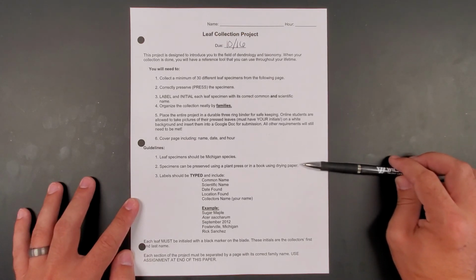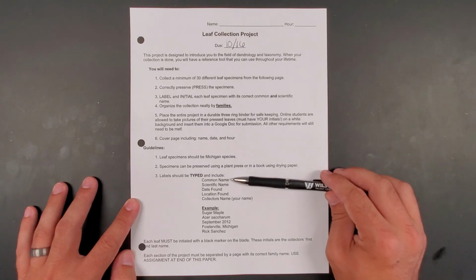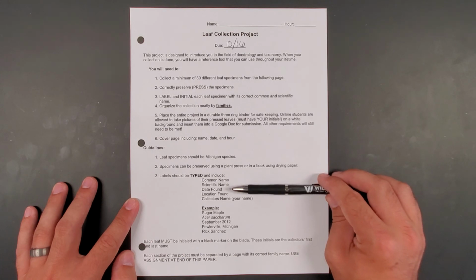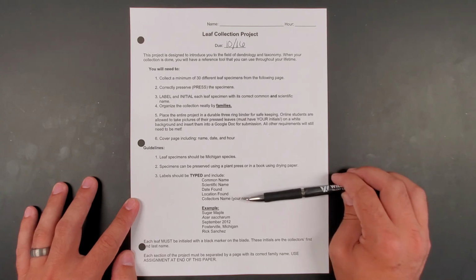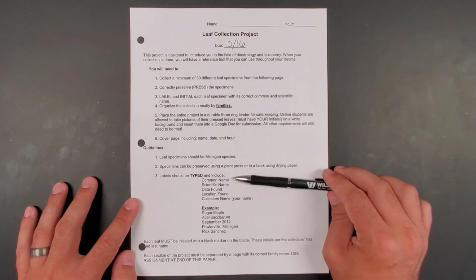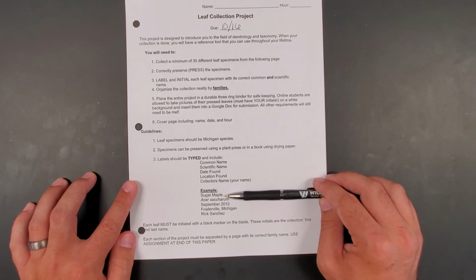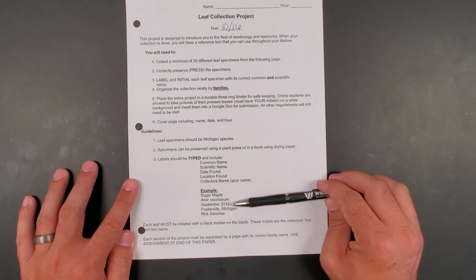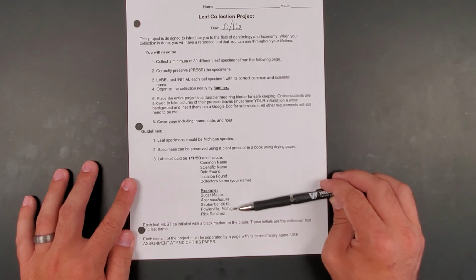On that piece of paper, you are going to need to write the label for this specimen. So it's common name, scientific name, date found, location found, and collector's name. Common name would be something like a sugar maple. The scientific name for a sugar maple is Acer saccharum. The date found, this one just has the month and year. If you had the actual day, put that in as well. Location is just going to be city and state, so Fowlerville, Michigan, or wherever you find it.